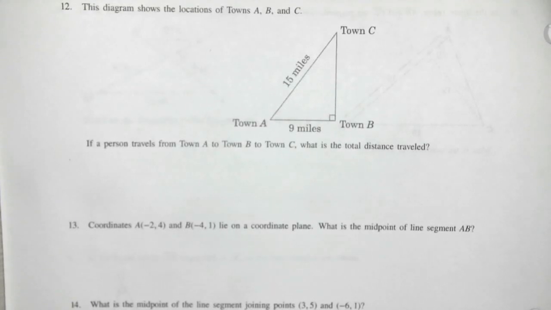Alright, it's part, I don't know which part this is yet. I'll have to just figure that out. But we're going to start with number 12.